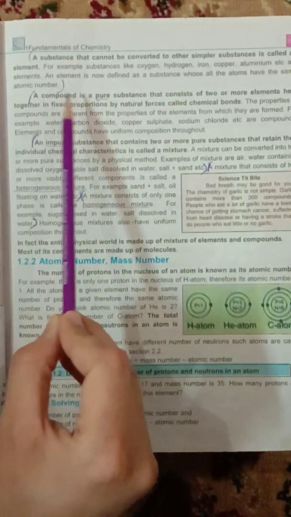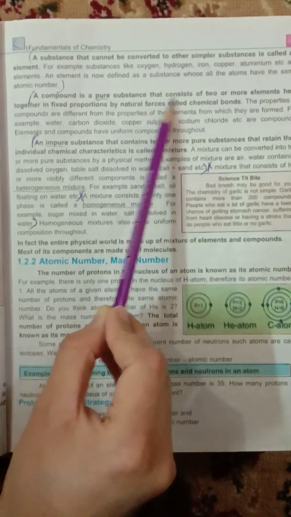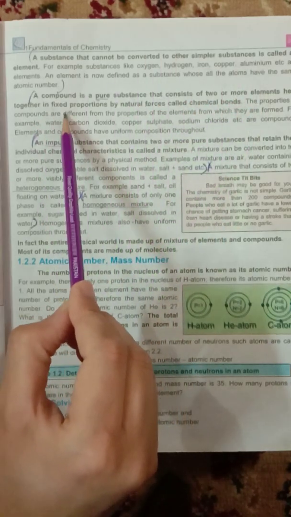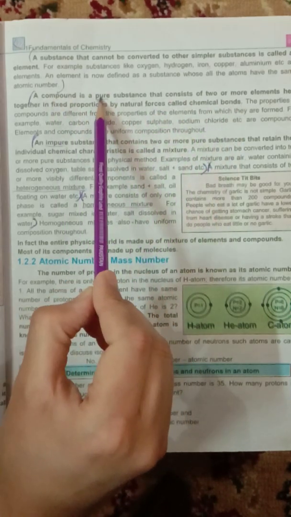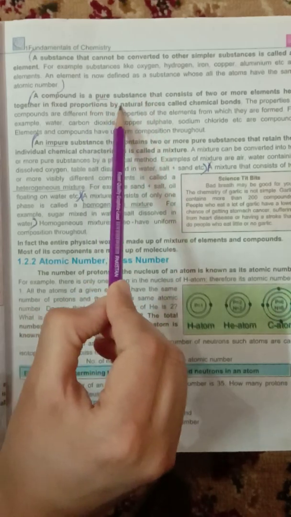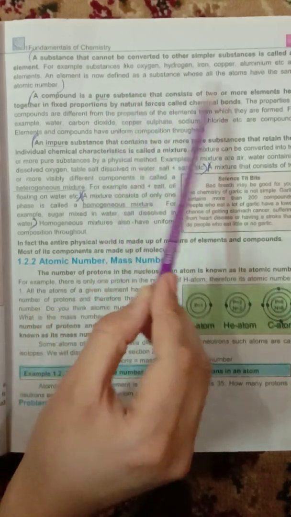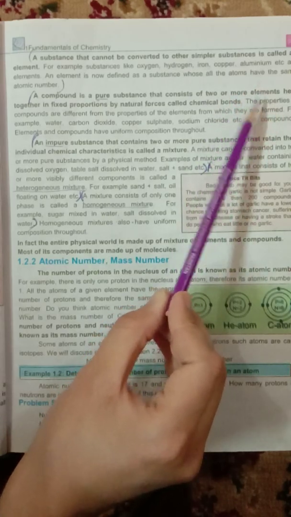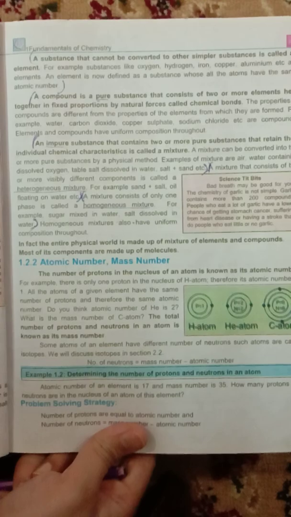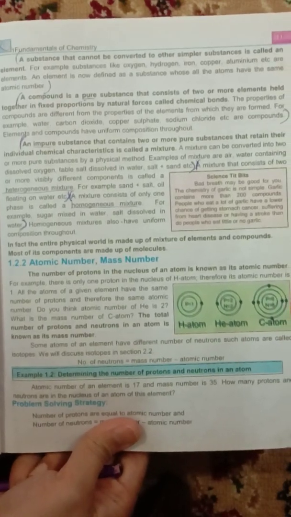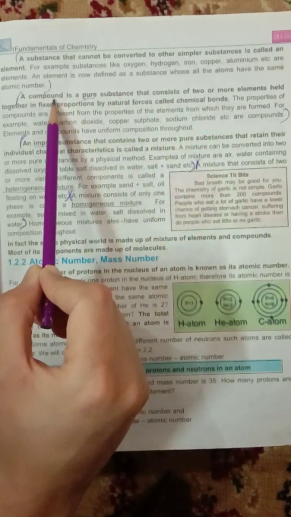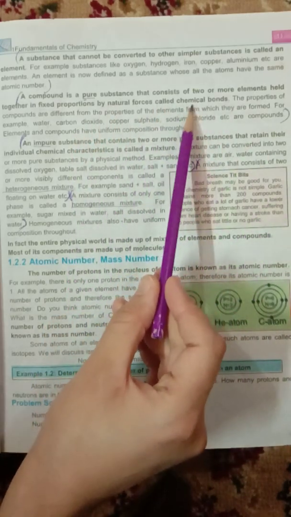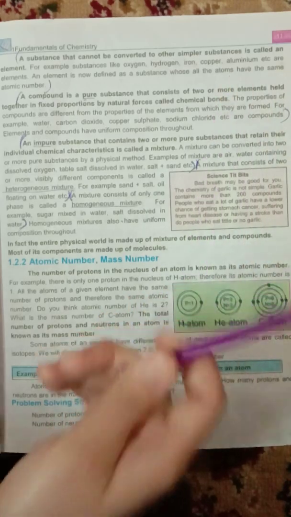Okay, compound. A compound is basically a pure substance that consists of two or more elements held together in fixed proportions by natural forces called chemical bonds. So compound क्या है? It is basically a pure substance. And what sort of pure substance? In which two or more elements are present. And these elements, they are held together by strong bonding forces. Okay, so it means that in a compound, the combination of elements exists when they chemically join together.